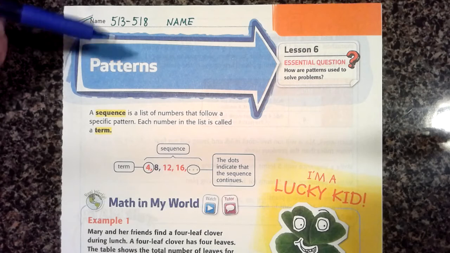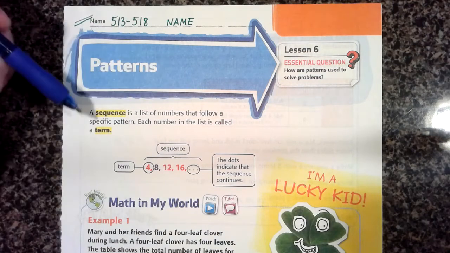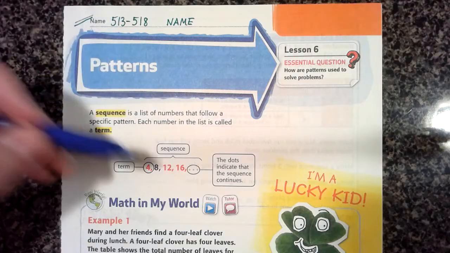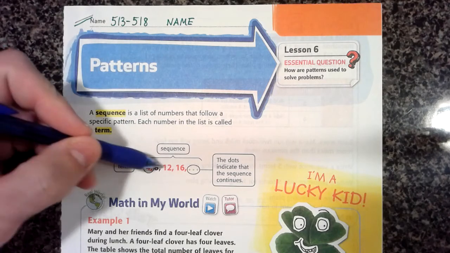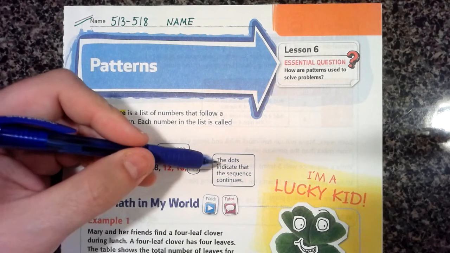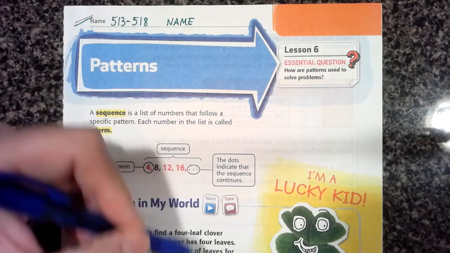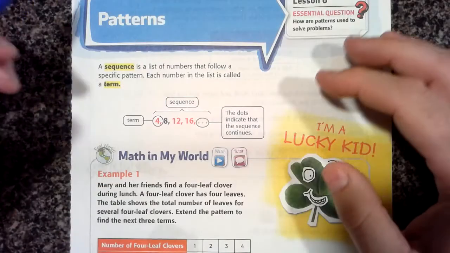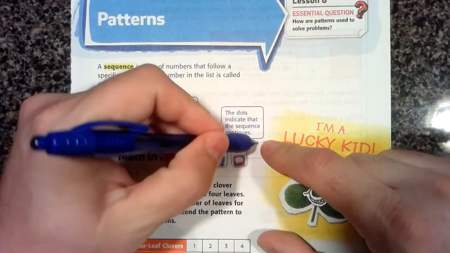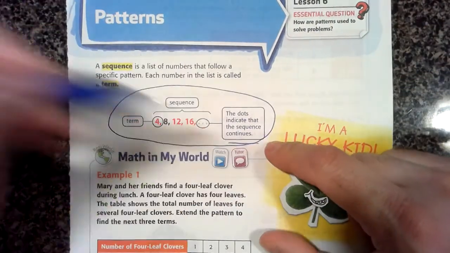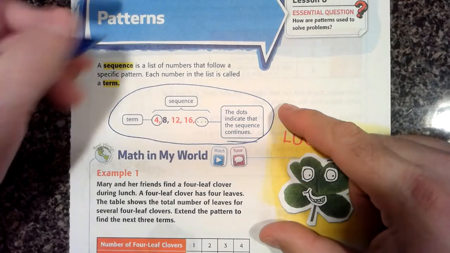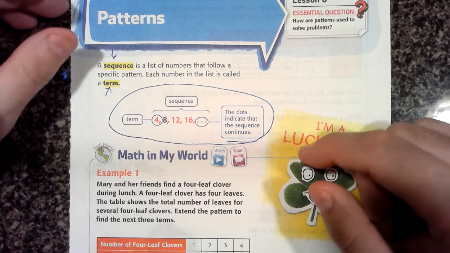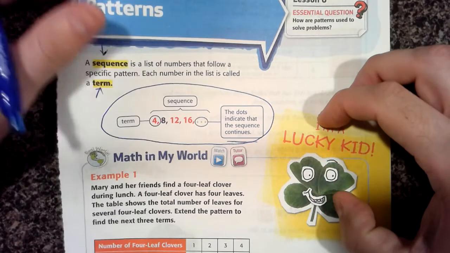All right, so a sequence is a list of numbers that follow a specific pattern. Each number in the list is called a term. So each one of these right here are called terms, and then the whole thing is a sequence. And the dots after indicate that it continues. So whenever you see the dots, it means it just keeps going on and on and on. So keep this bit right here in mind, and these two words right here in mind as we go through the lesson today.